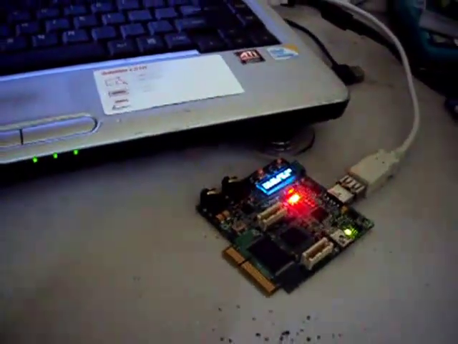I have implemented the Hudson speed-up method, and now I will run the Fisher speed-up method. After loading the program with the Fisher speed-up method into this board, I will run it. In the same way, I have to choose some parameters for the encoding algorithm.